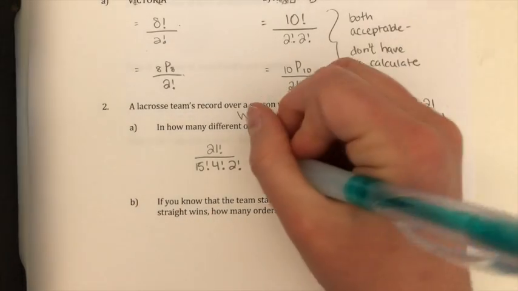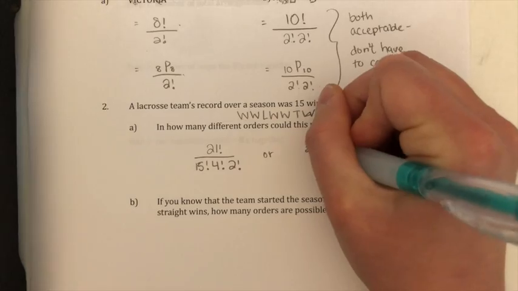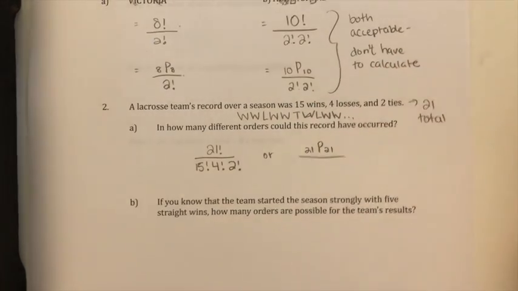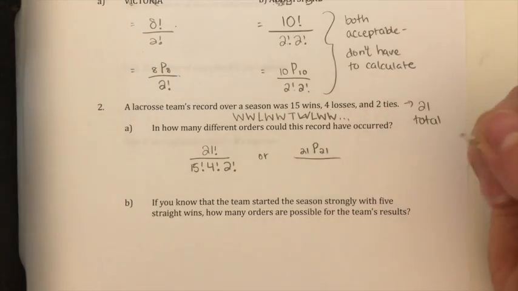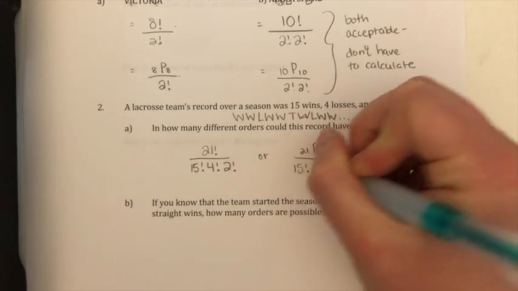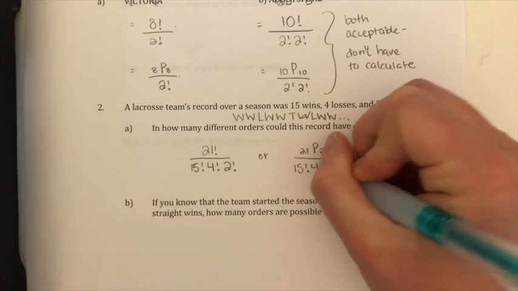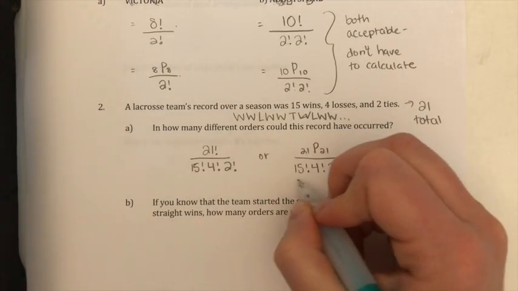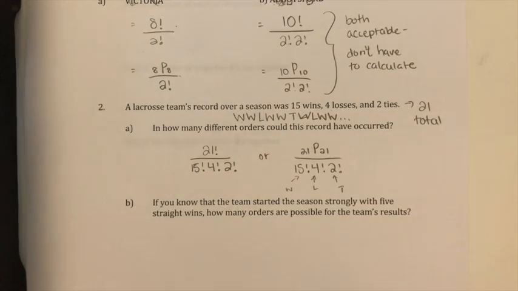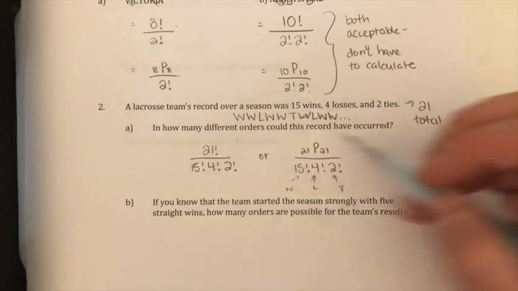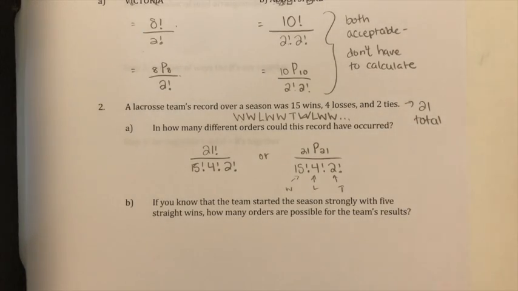Okay, so again, if you prefer 21p21 to say, okay, here's the total permutation of all the games, then 15 factorial, 4 factorial, 2 factorial. So again, that would be wins, losses, ties, if you want to make a little note for yourself. And again, you don't have to calculate that.